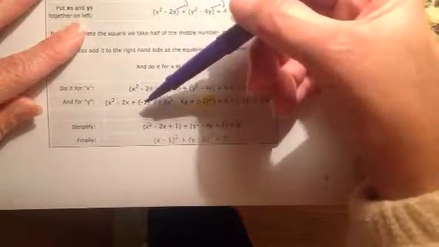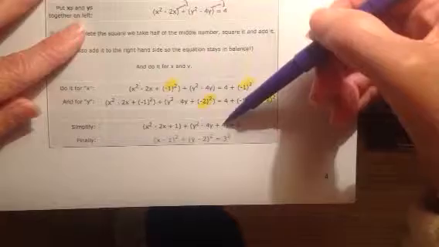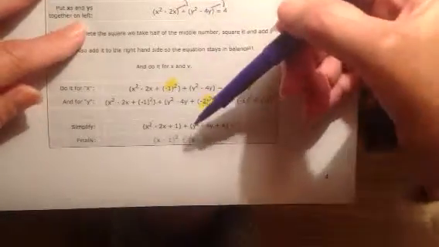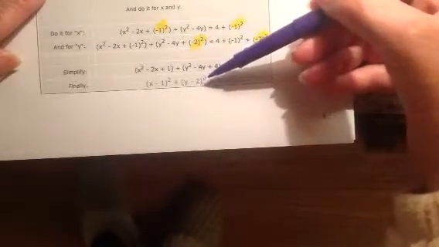So now I can simplify this a little bit. -1 squared is just going to be +1. And -2 squared is going to be +4. And then I can factor this. So we're going to practice this in a minute. But x squared minus 2x plus 1 simplifies into x minus 1 squared. And this guy factors into y minus 2 squared.